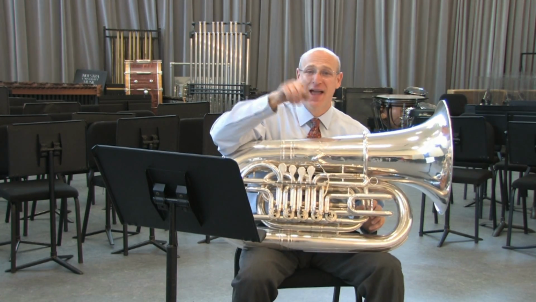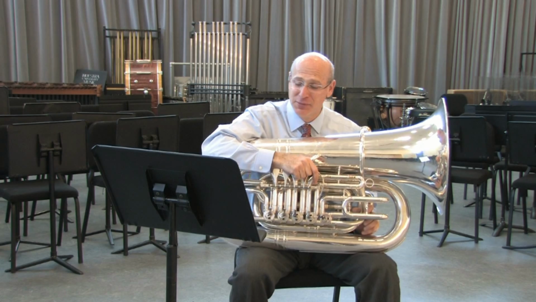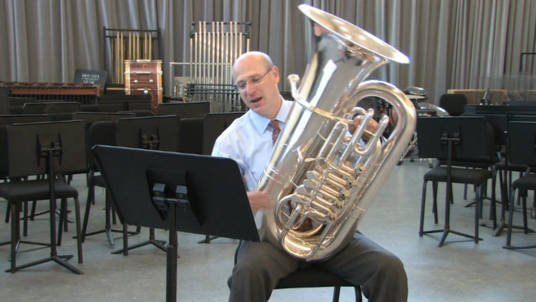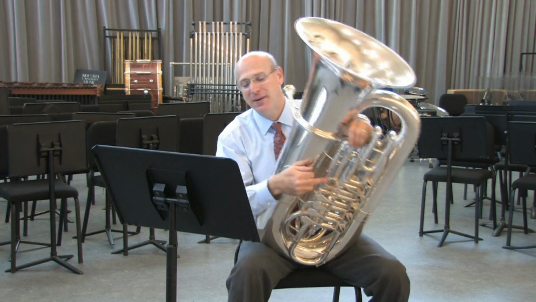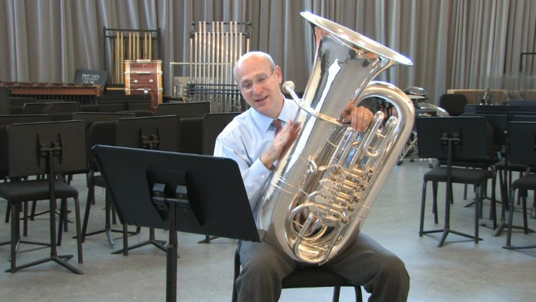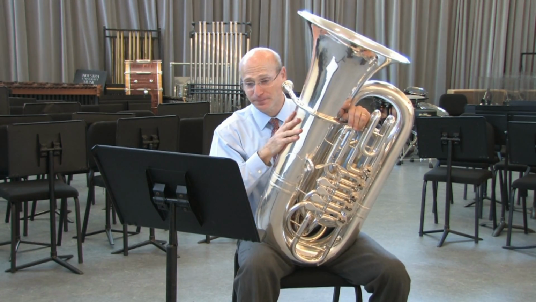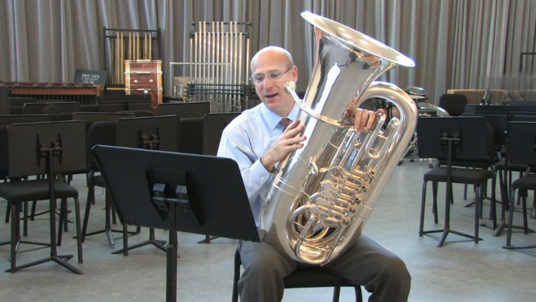Next, you see X's on stems in a rhythm the same as we saw at the very beginning. And if you look at the key, you'll see that what I'm looking for is for you to slap the bell of the tuba below the lead pipe, right here. So very similar to the beginning.